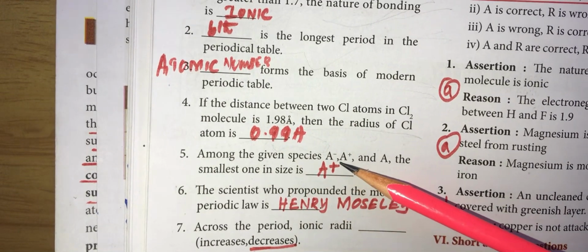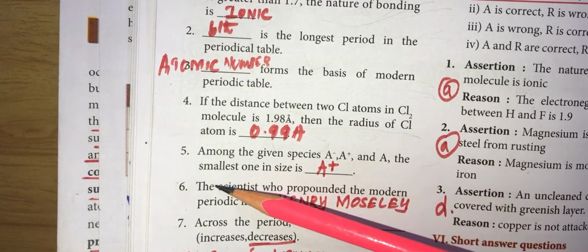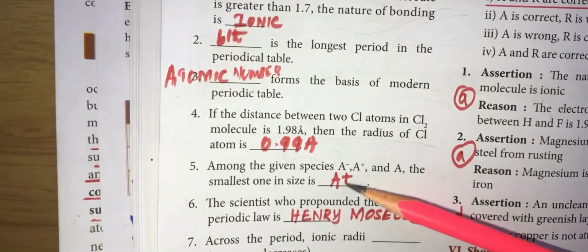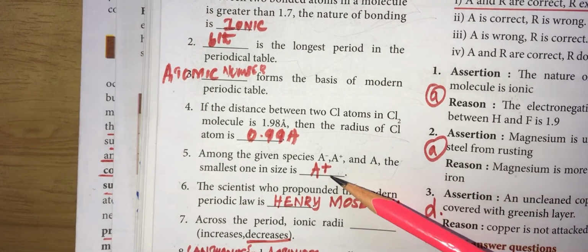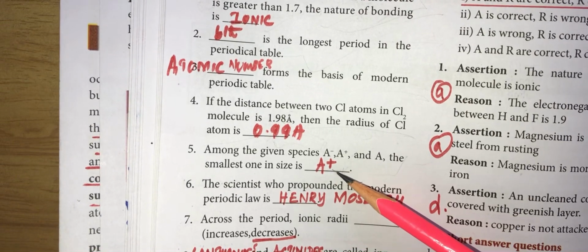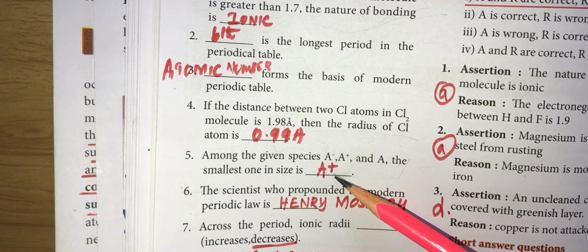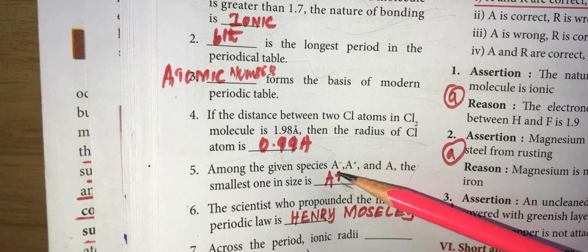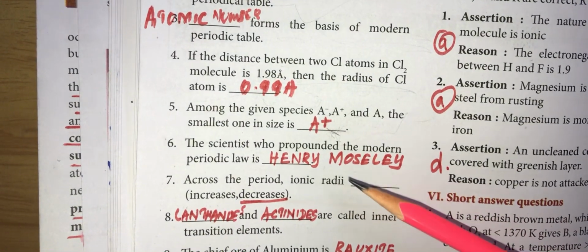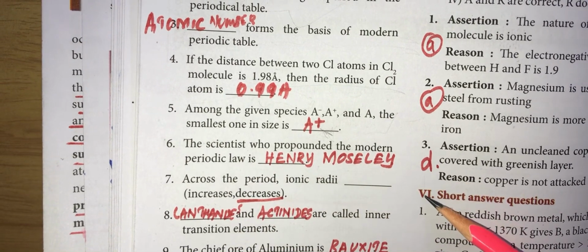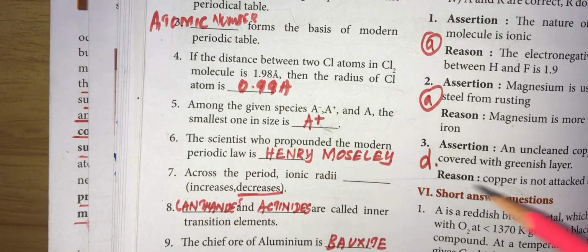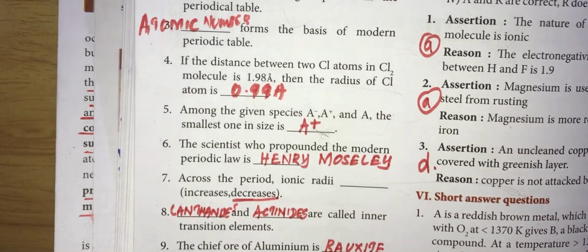Among the given species A minus, A plus and neutral A, the smallest one is A plus, the monopositive ion. The positive ion is deficient in electrons, so it possesses fewer electrons relative to protons. So, the number of electrons is less, and it is the smallest. The scientist who propounded the modern periodic law is Henry Moseley. Across the period, from left to right, ionic size decreases, so ionic radii also decrease.